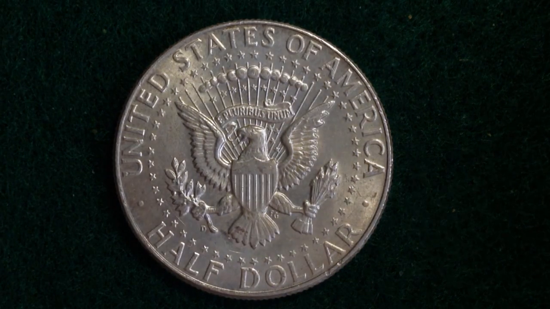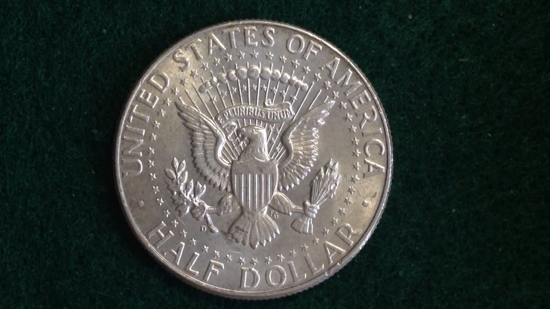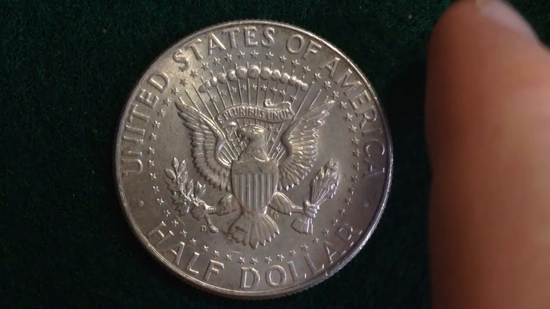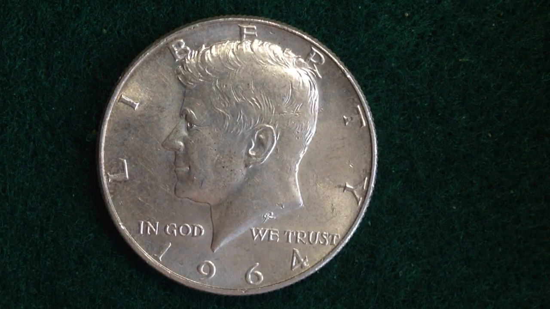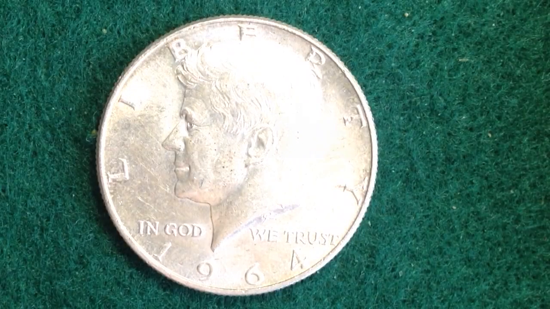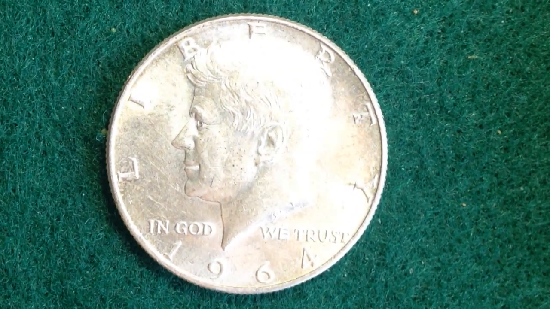Sorry, the lighting kind of washed out a little bit there, but let's keep going. So 1970 and 1987 are also very low mintage years because those coins were made just for mint sets. Now let's get into a couple of the error coins for this Kennedy half dollar.